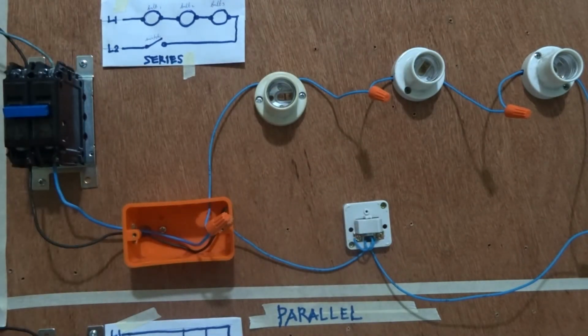So it's very easy to connect the series circuit connection.